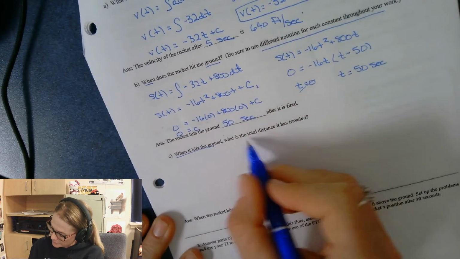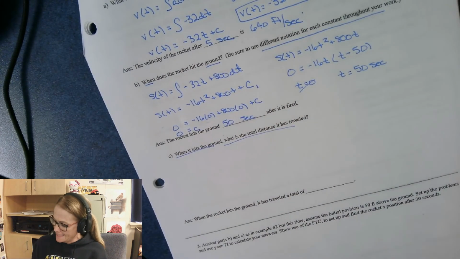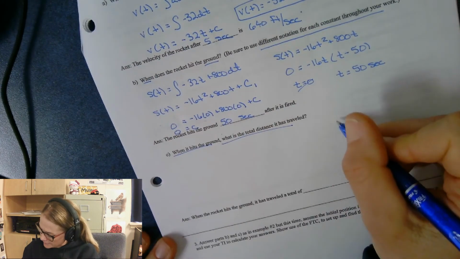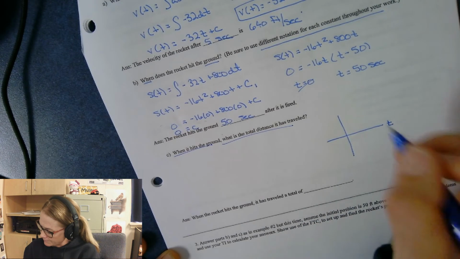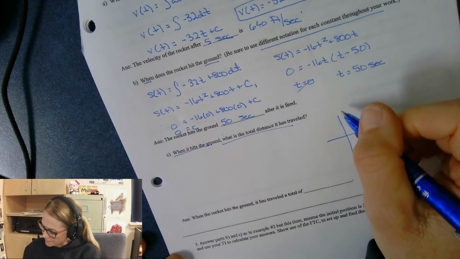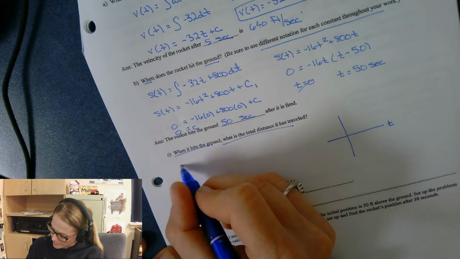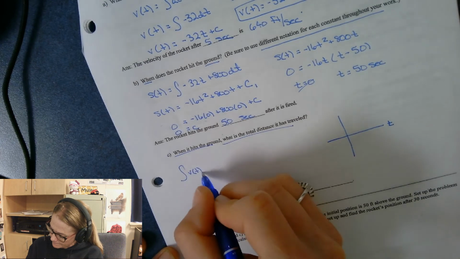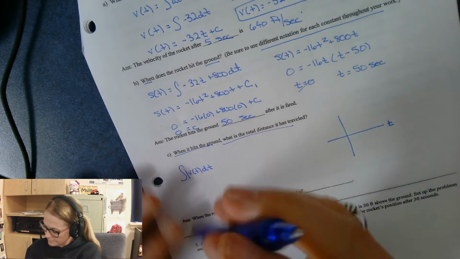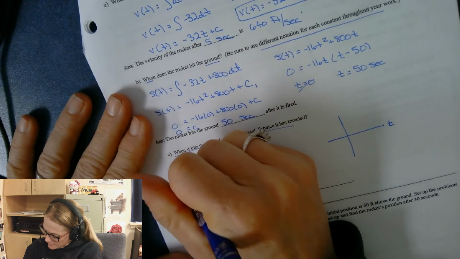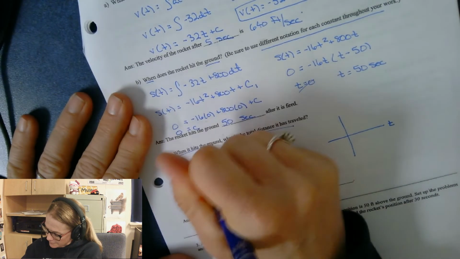This should seem like review to you guys. When it hits the ground, what is the total distance traveled? All right. Okay, not on a calculator, so I've got to see if we have positive and negative distance over time. All right, and total distance. Okay, so I'm going to want to integrate velocity, absolute. Well, maybe we'll just leave it like this for a second. Let's look first.